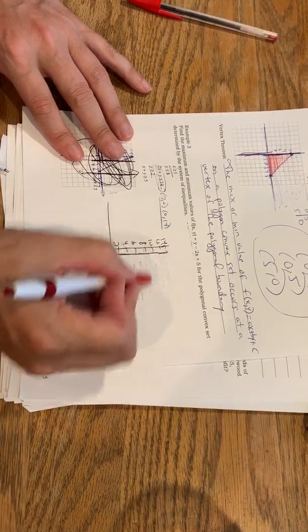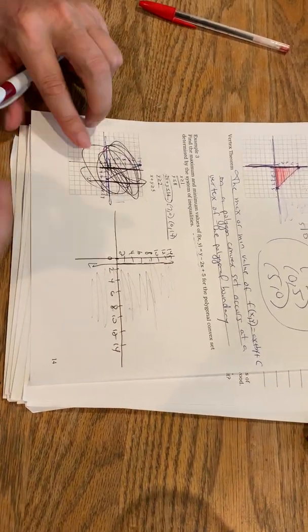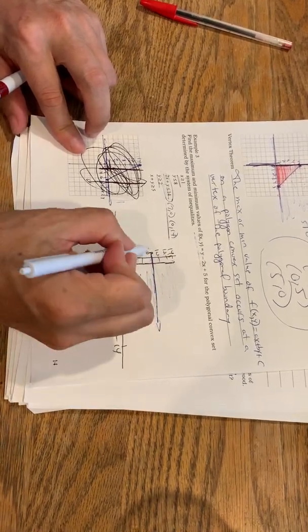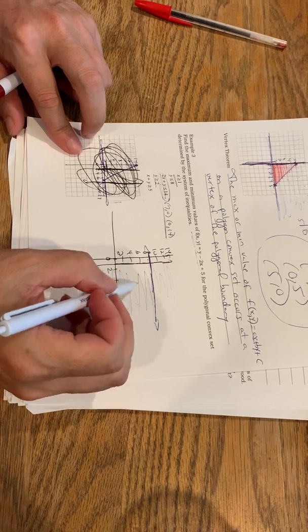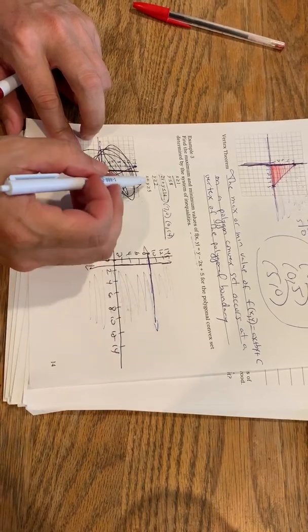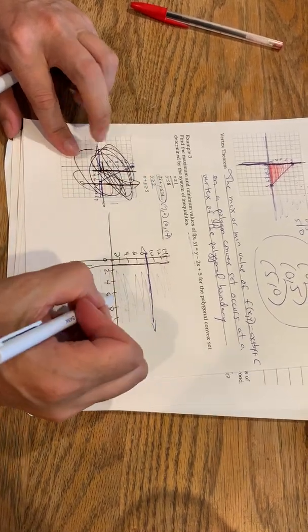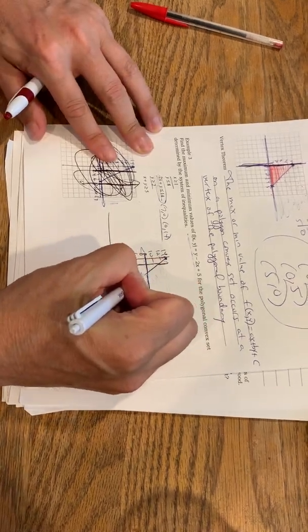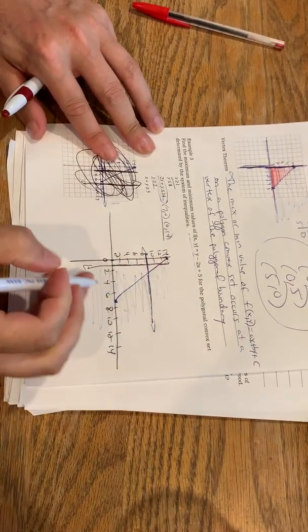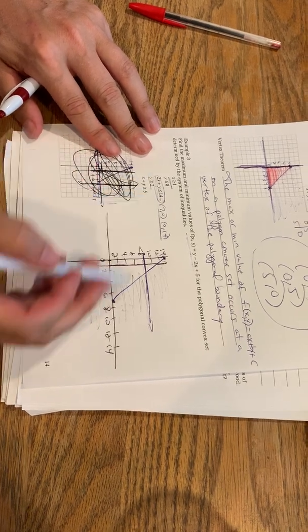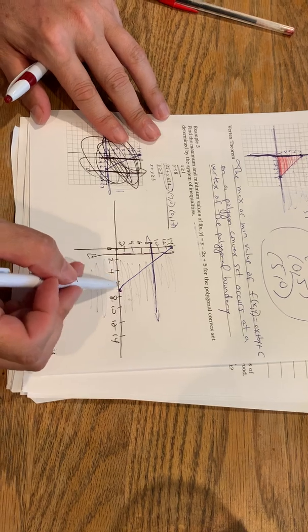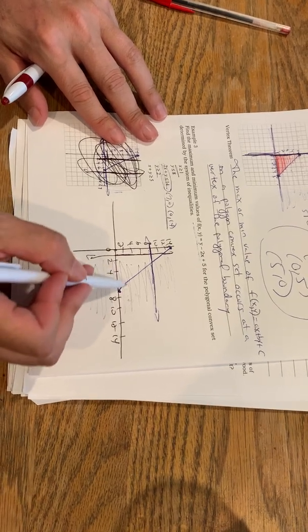Next, y is less than or equal to 8. That's a horizontal line, and it's below it. So right now it's below here. Here, the intercepts were 7, 0, and 0, 14. And it's less than or equal to, so like 4, 4 would work. So right now it's everything under here.